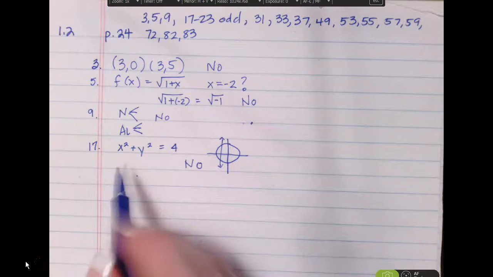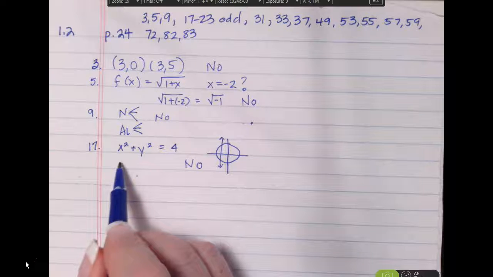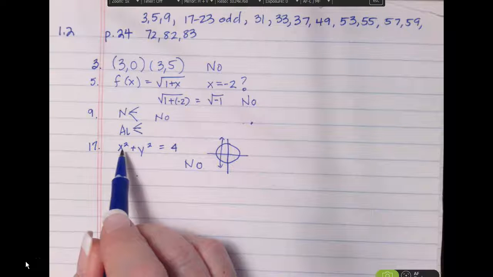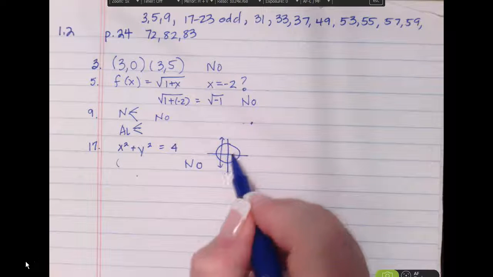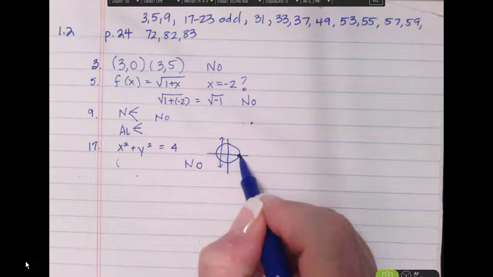I could see that if I plugged in 2 for x, 0 for y, let's see, at 2 for x, that is actually one spot.